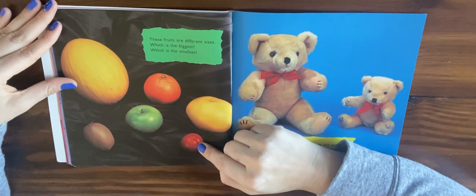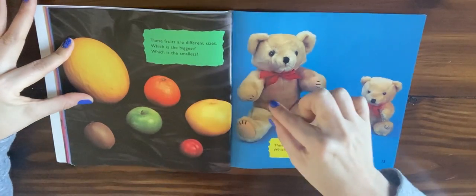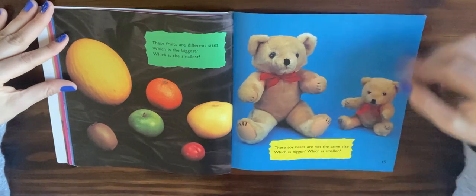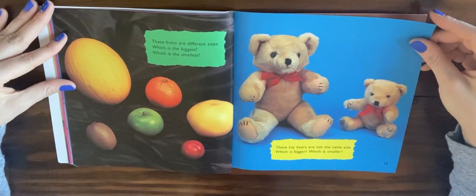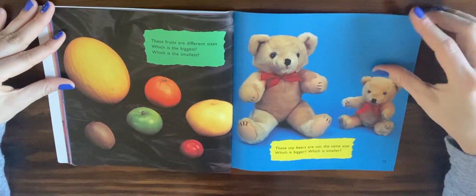Do you think you could put them in order with the biggest first going all the way down to the smallest? These toy bears are not the same size. Which is bigger and which is smaller? We're comparing again.